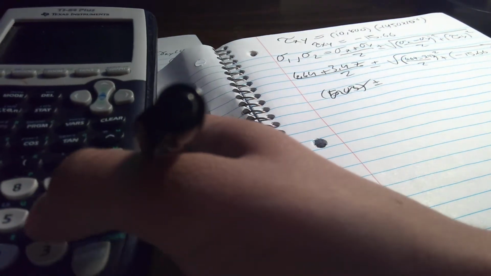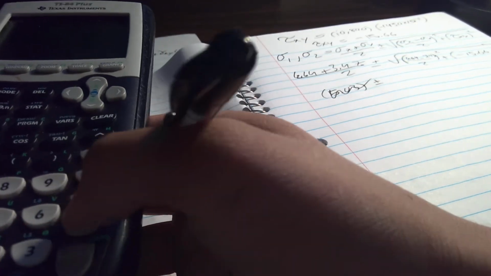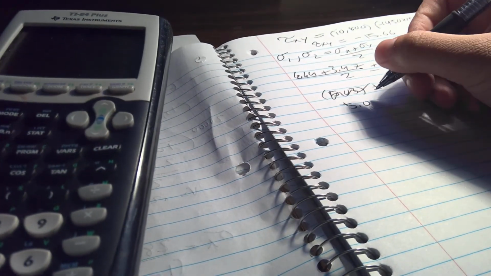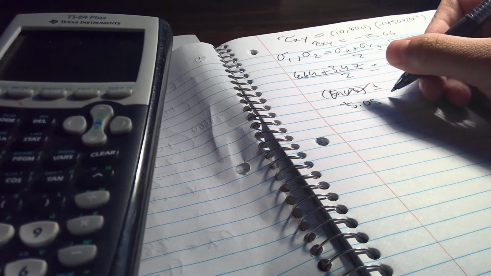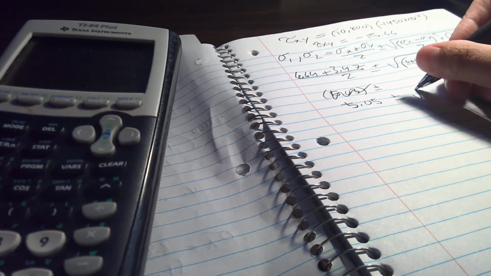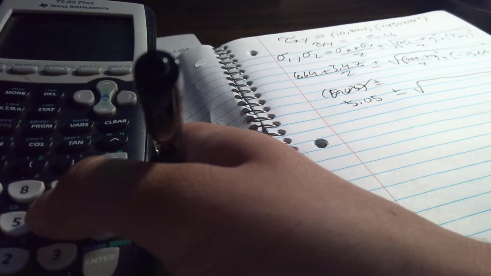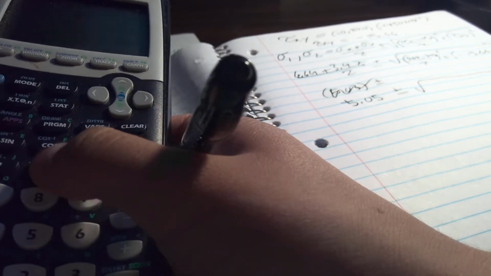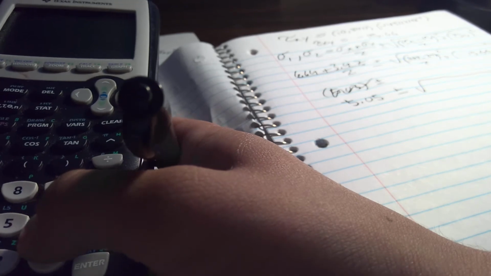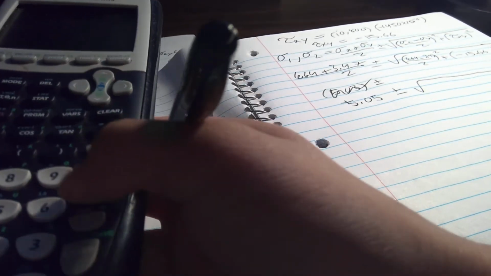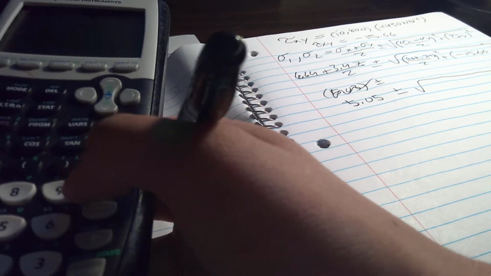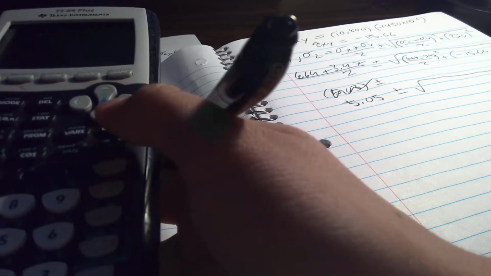No, that's not right. 6.64 plus 3.47 divided by 2. 0.05 plus or minus 6.64 minus 3.47 divided by 2, and now we just square root that.